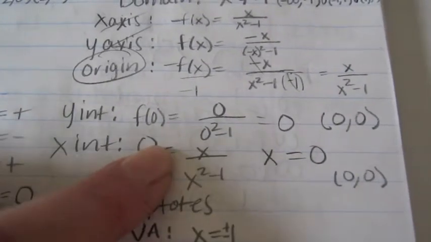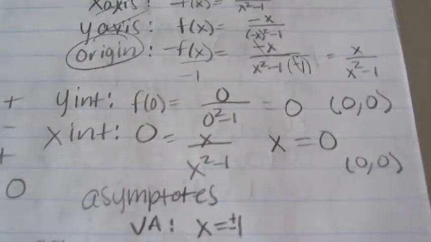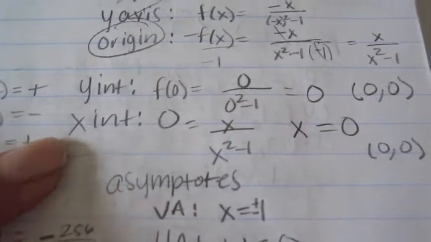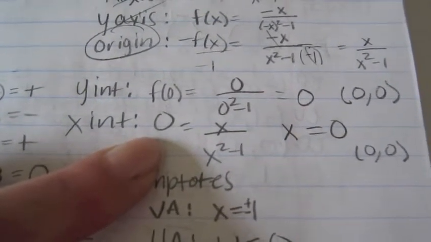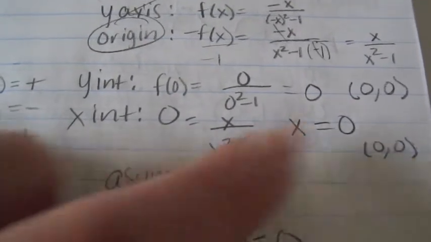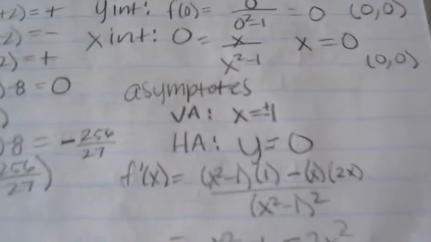The y-intercept: when you set x to 0, you just get 0, so 0, 0 is the intercept. And the x-intercept is when you set the entire function to 0. When you do that, you also get 0, because you would multiply each side by the bottom, and you get 0. So 0, 0 is also the x-intercept.